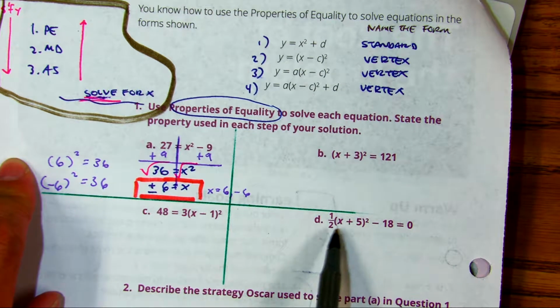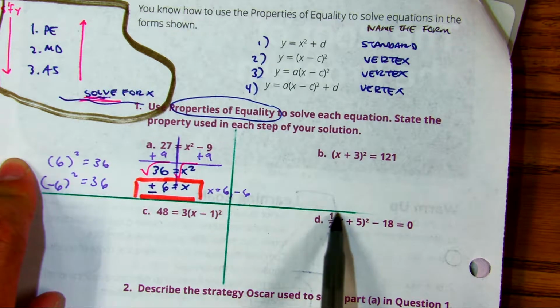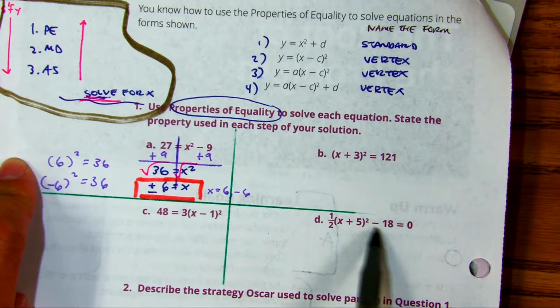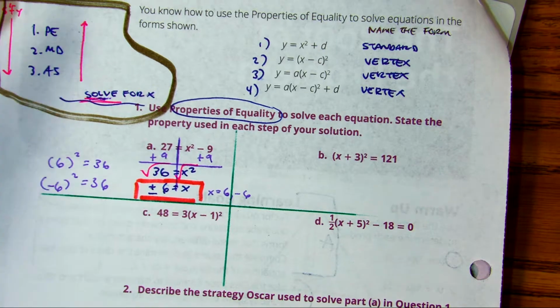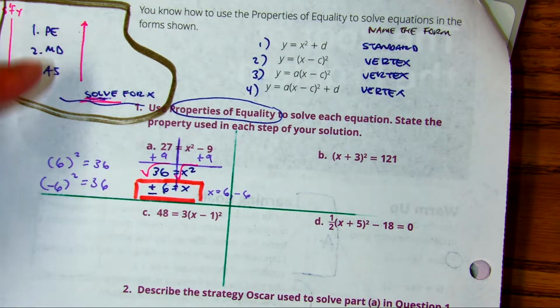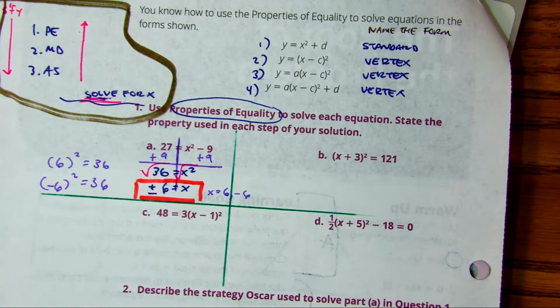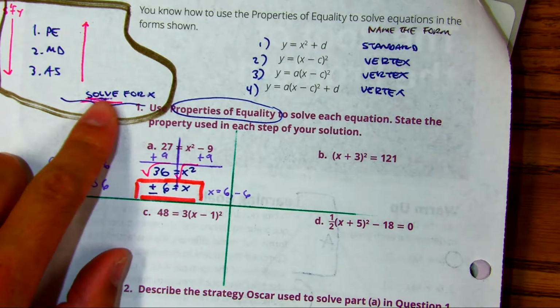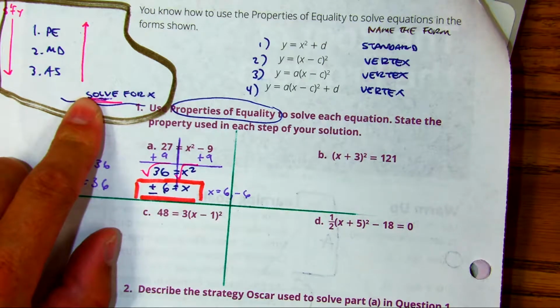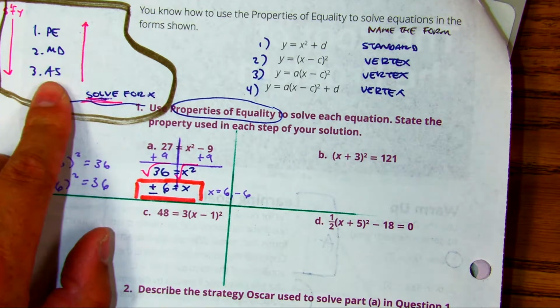You have three options. Number 1, number 2, number 3. Put your finger, using your chart, on which one I should start with. Show your partner. Give him a head nod. Class, our chart tells us to solve for x. What do we start at? AS. What does that stand for?